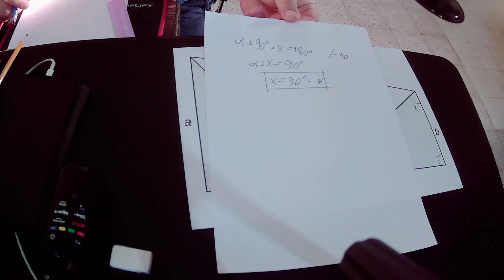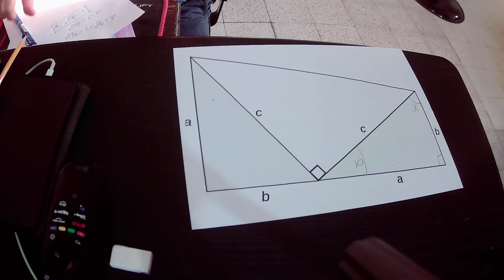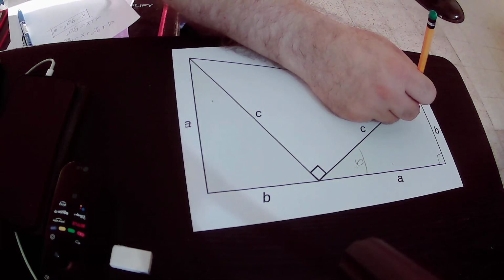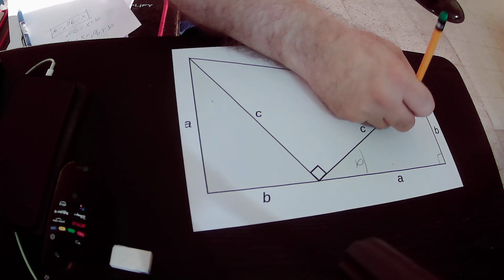So we can write here x equals 90 degrees minus alpha.